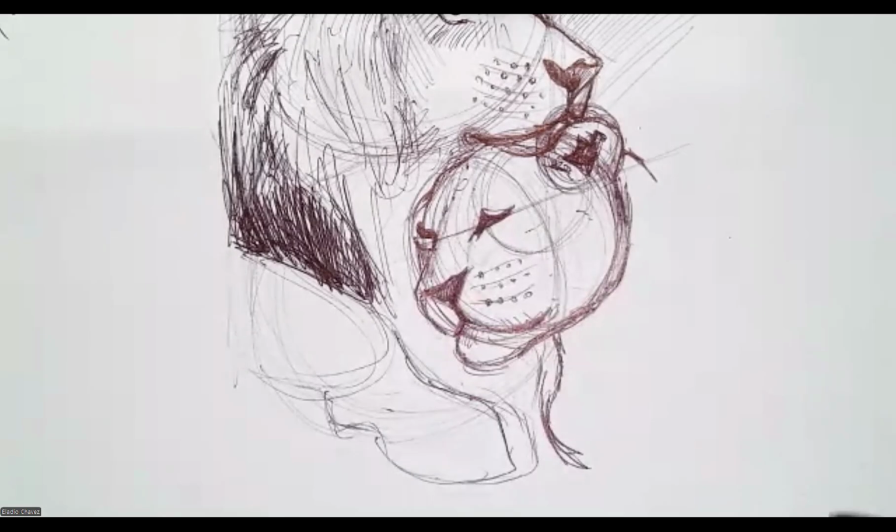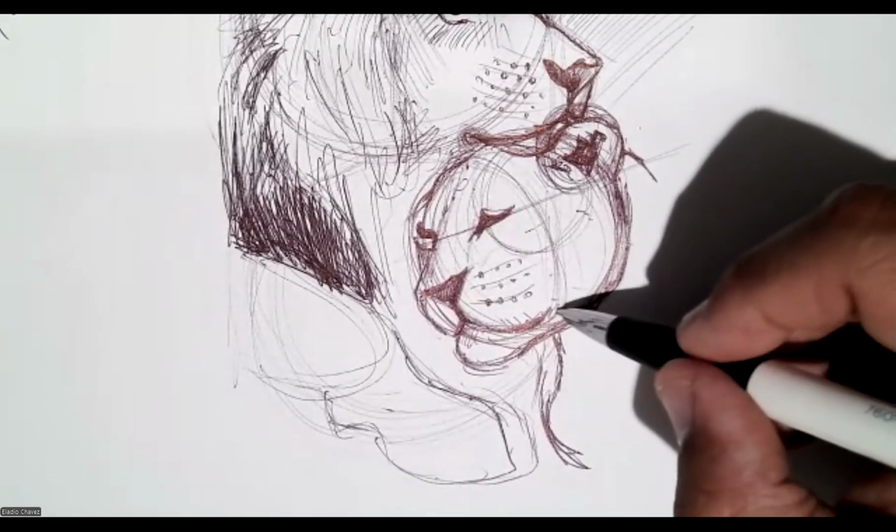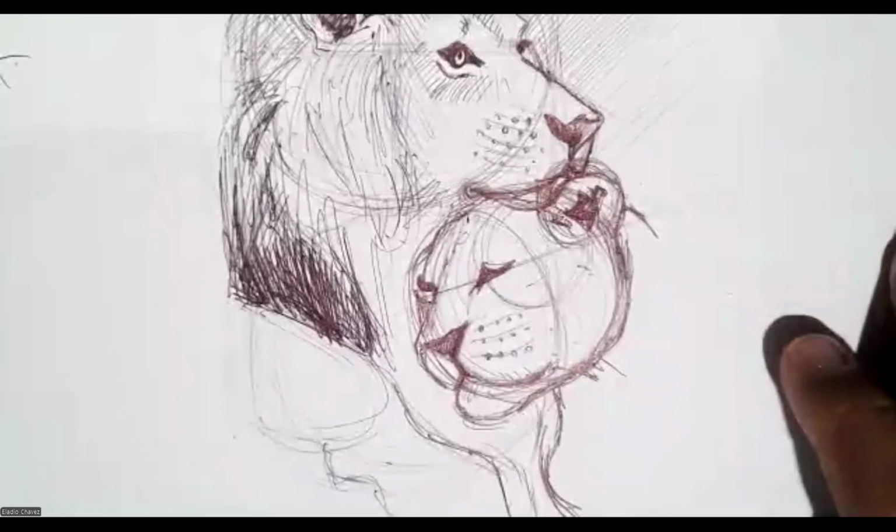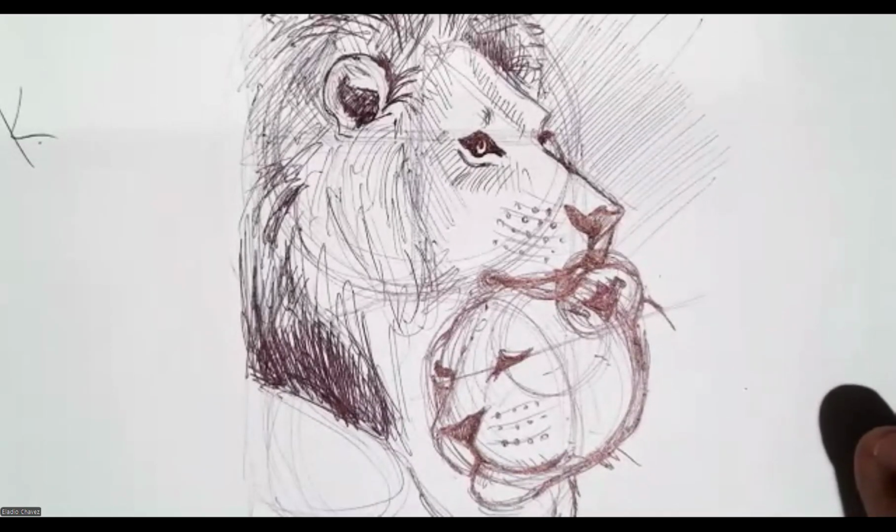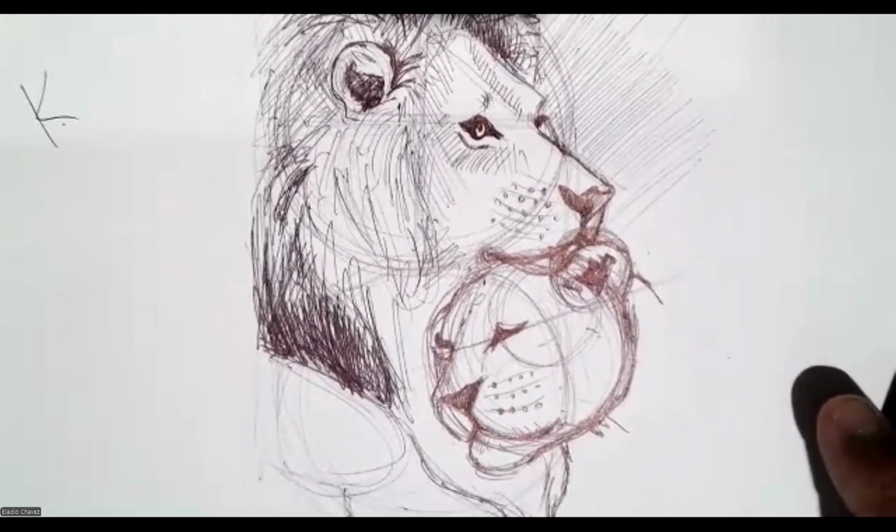All right, I think that's it. That's just details now. I think that's the major stuff. Now I can spend some time shading and bringing this a little more to life.